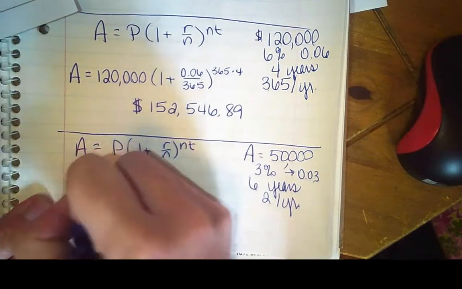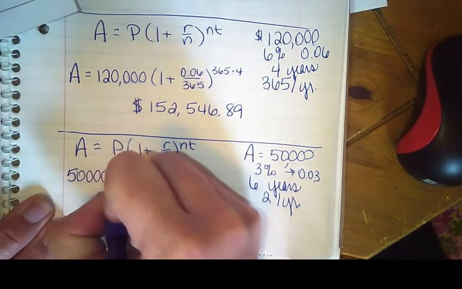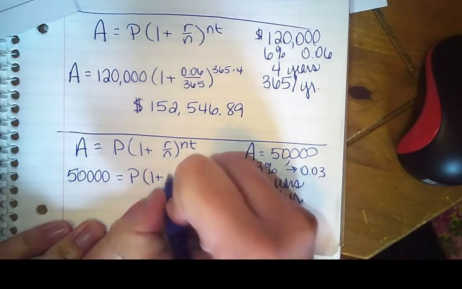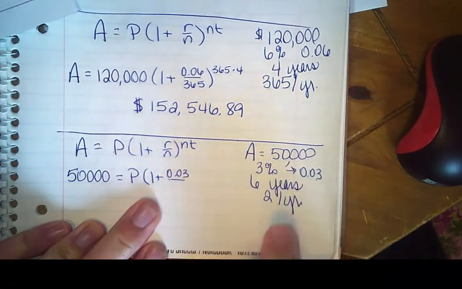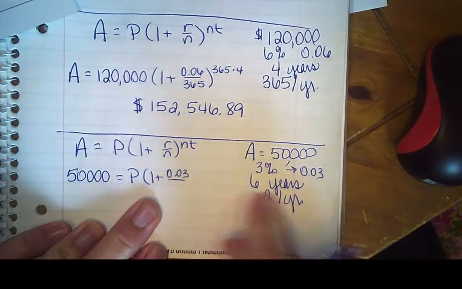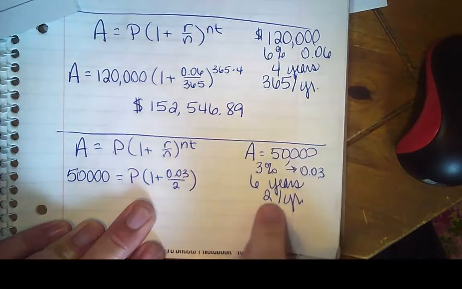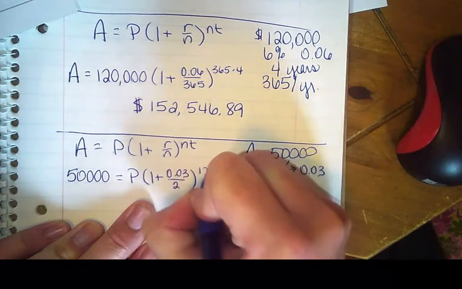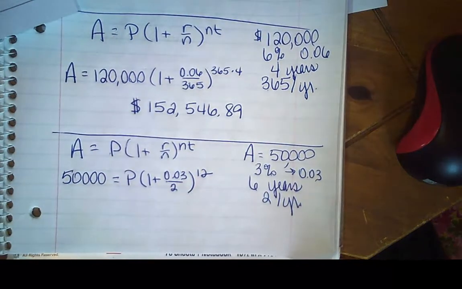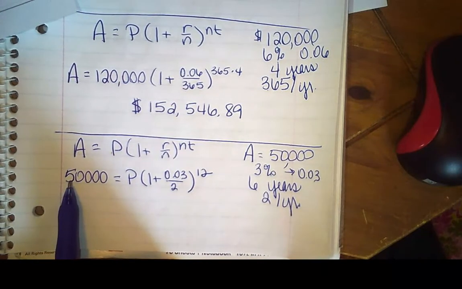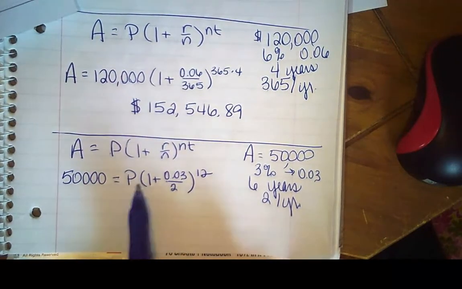So I want 50,000. That's going to equal P, 1 plus my rate, which is 0.03, over my N, which is the number of times that I'm compounding, so that's 2. And then raised to the NT, so twice a year for 6 years means I've got 12 compounding periods. So all I'm going to do is divide 50,000 by this mess right here.